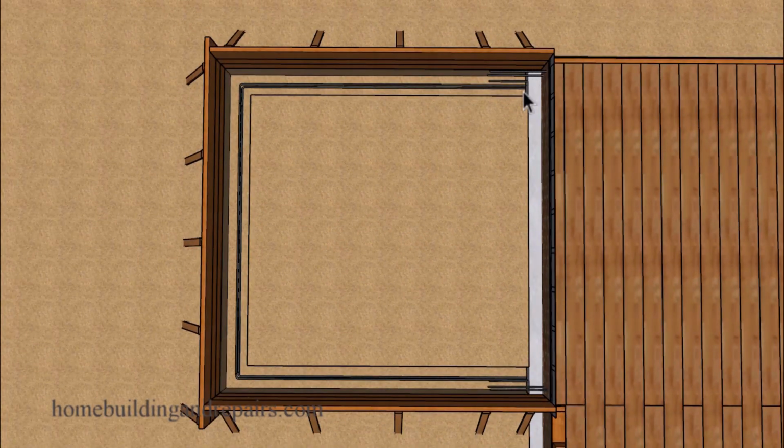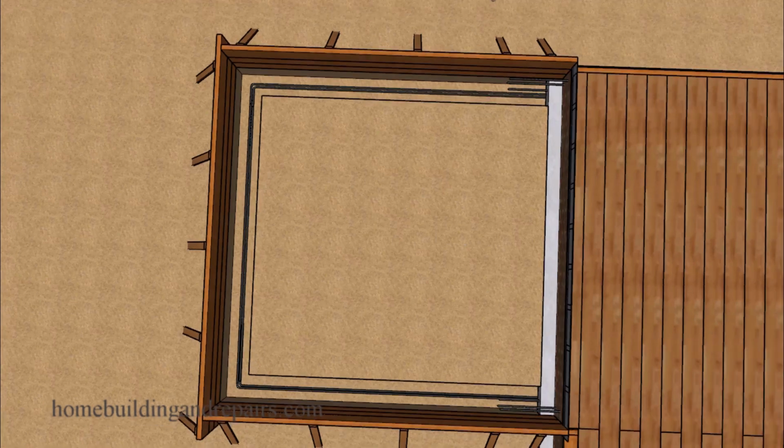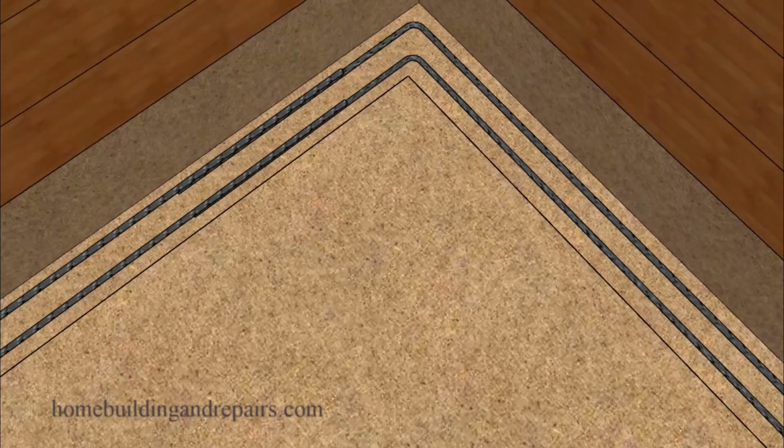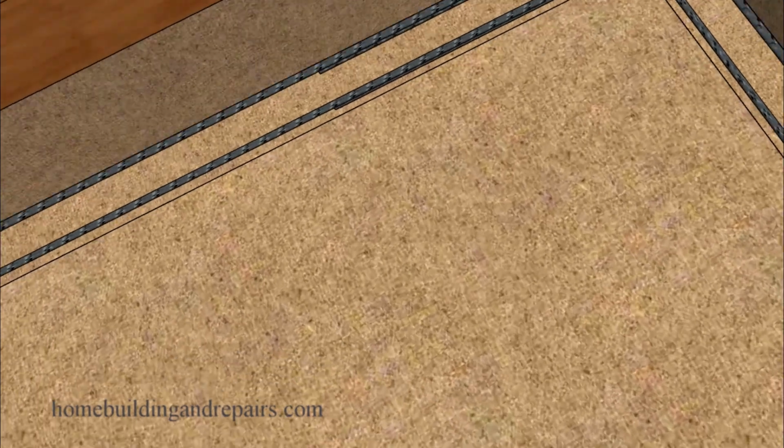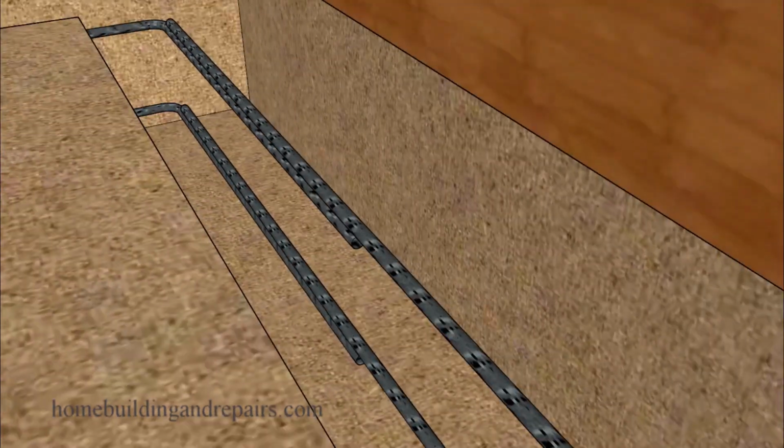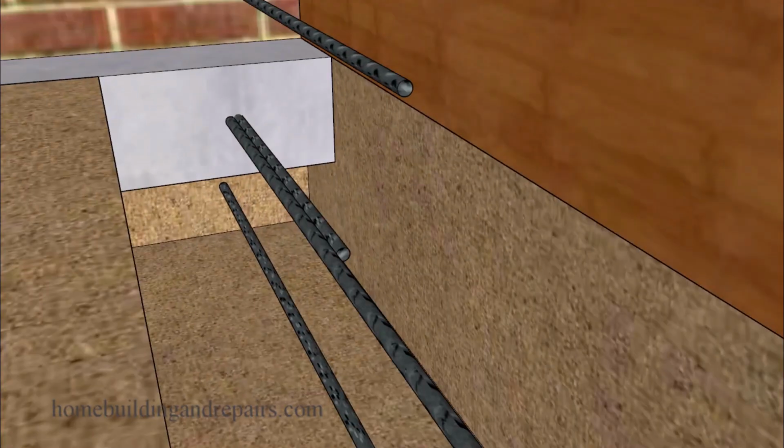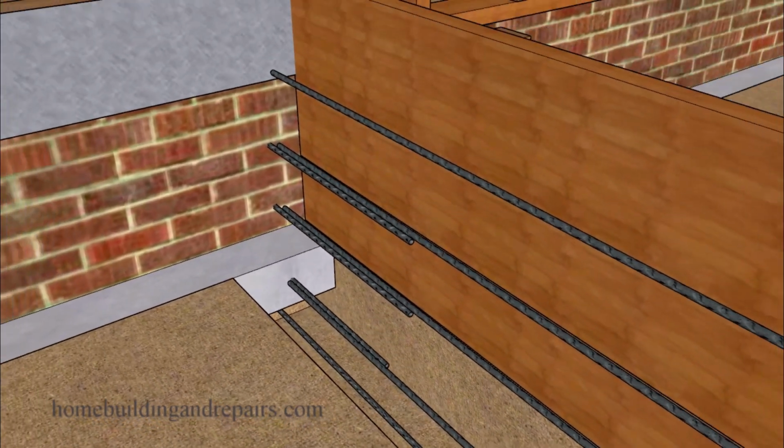So in our example here, we are going to have number 4 rebar that is about 1/2 inch in diameter going around the middle of the footings. Our footings for the single-story room addition are going to be 12 inches wide and 12 inches deep. And then we're going to install our stem wall rebar and then install the inside form boards so that we can pour the footings and the stem wall at the same time.